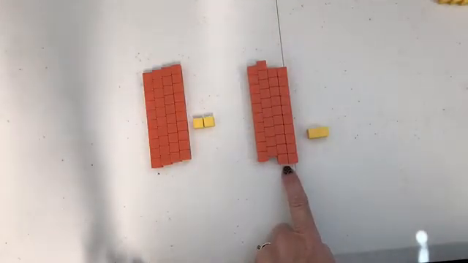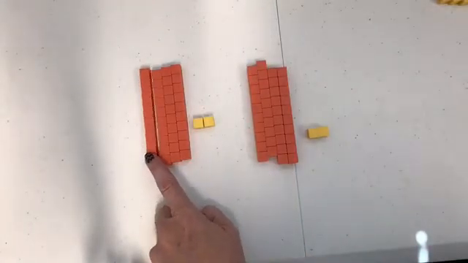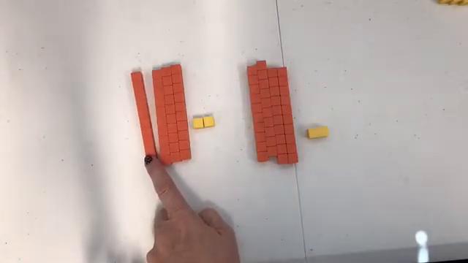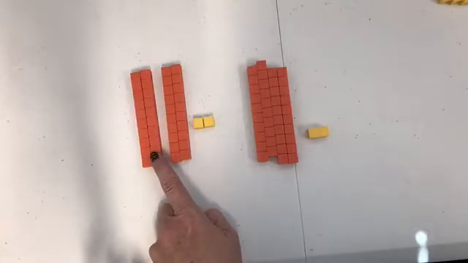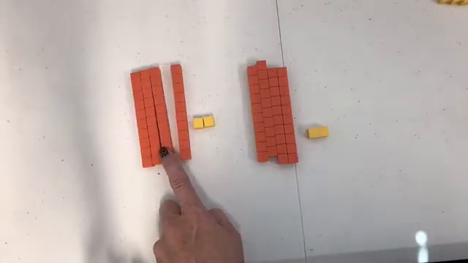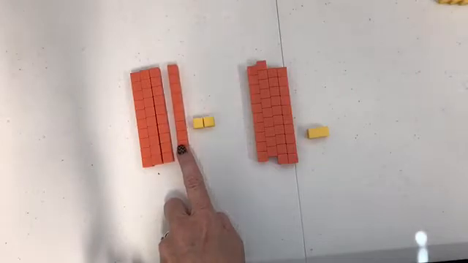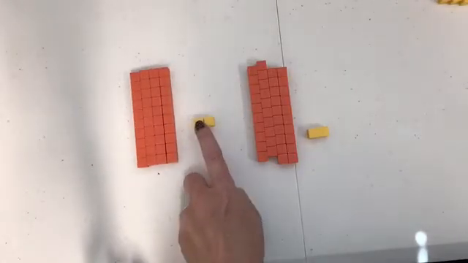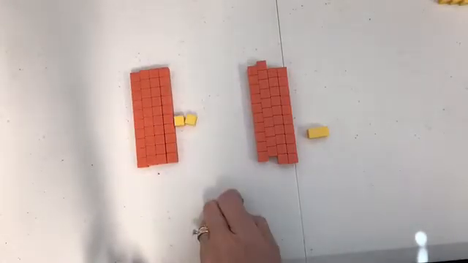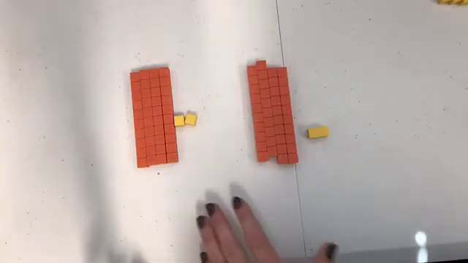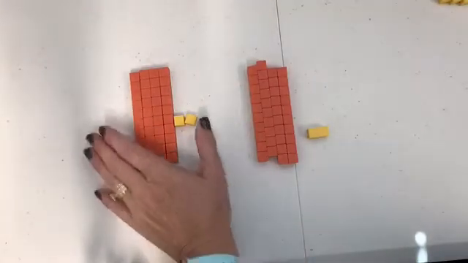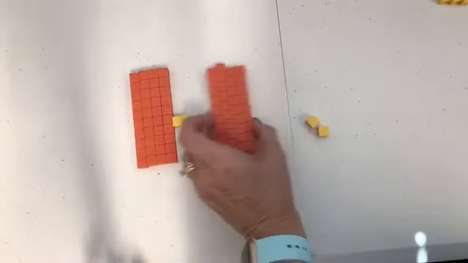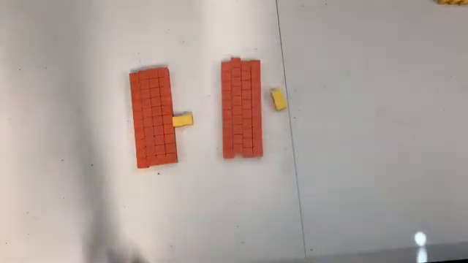I would ask kids to prove to me how I know that's 42 hundredths. And they would say this is 1/10 or 10 hundredths, 2/10 or 20 hundredths, 3/10 or 30 hundredths, 4/10 or 40 hundredths, 41 hundredths, 42 hundredths. So we need to make sure they know how to count with these. So this is one group of 42 hundredths, and this is two groups of 42 hundredths.